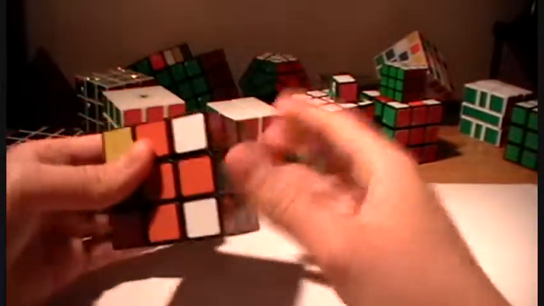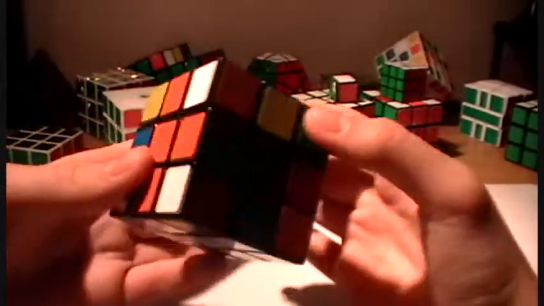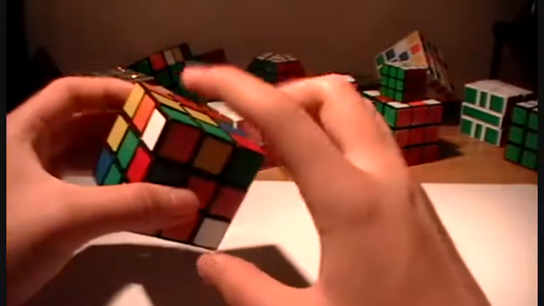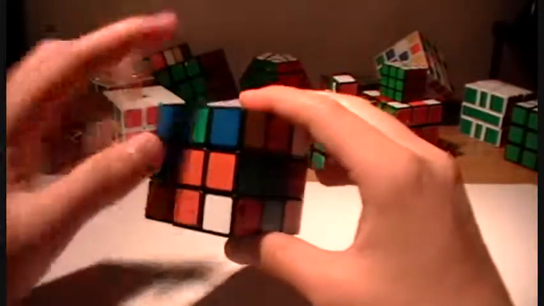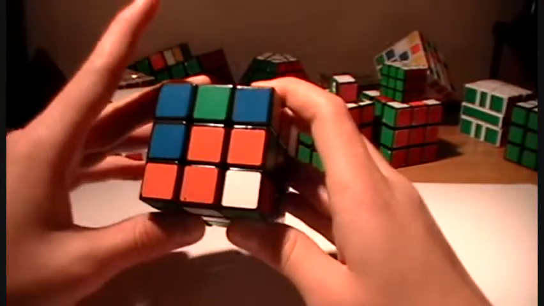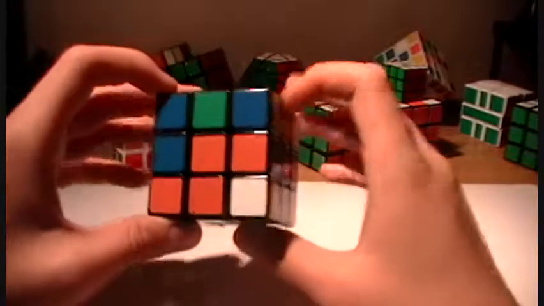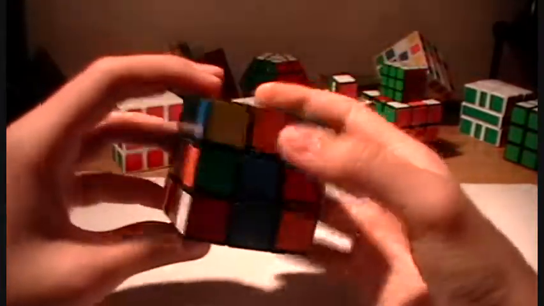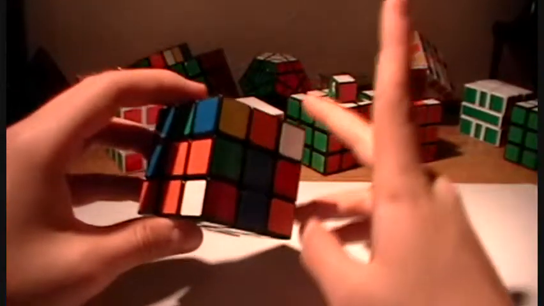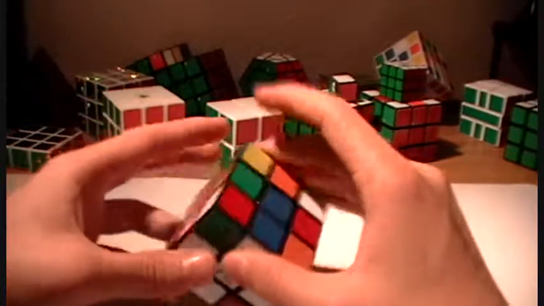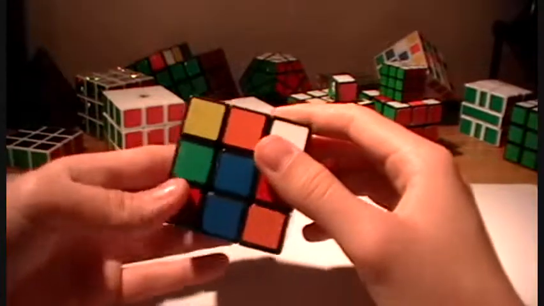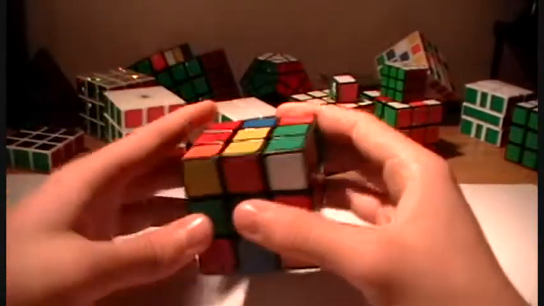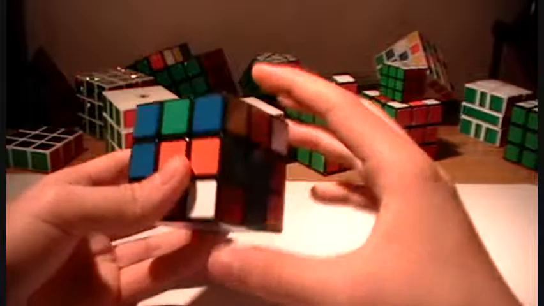Okay, so once you finish your cross, you look for two things. You're going to look for the corner and the edge. Now, in F2L, there are only three cases that you can have, but it kind of gets confusing. I wouldn't say it's so hard, but I'll explain.